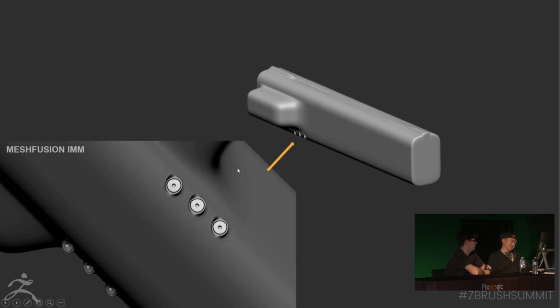And for these small details, I used mesh fusion. I don't know if you know these features. Do you know mesh fusion in ZBrush? It was introduced in ZBrush 4R4, correct? 4R4, yeah.